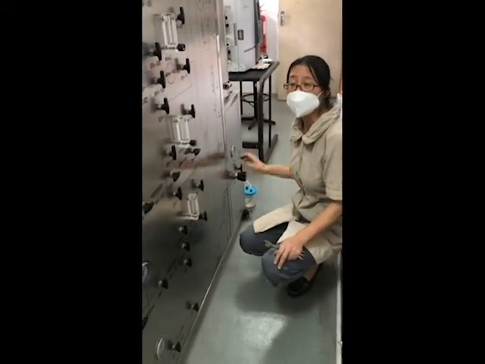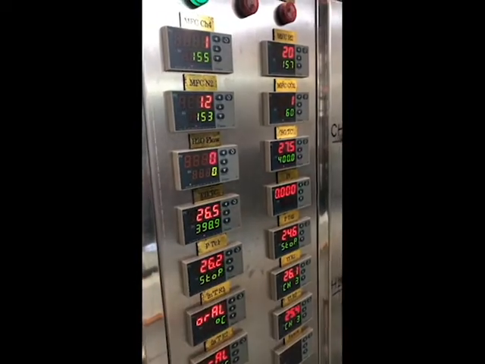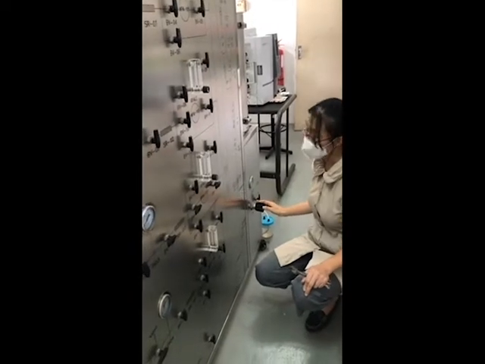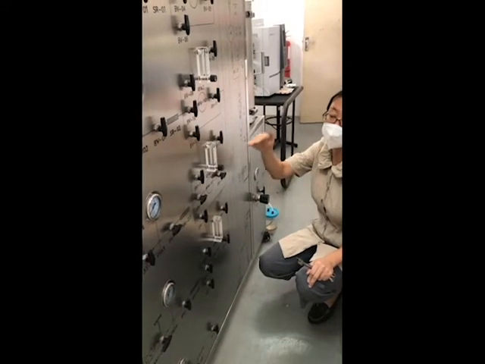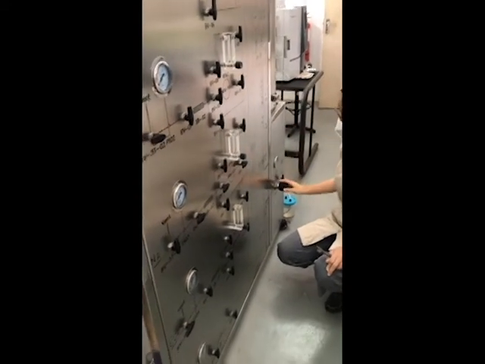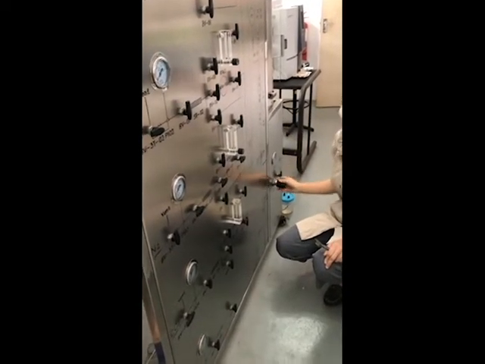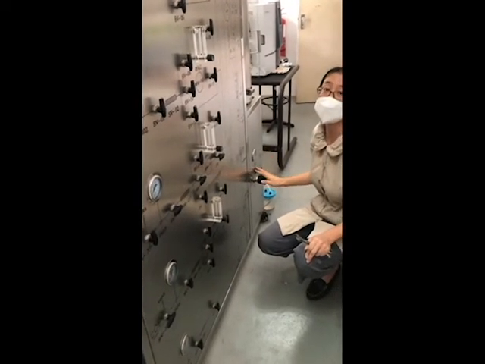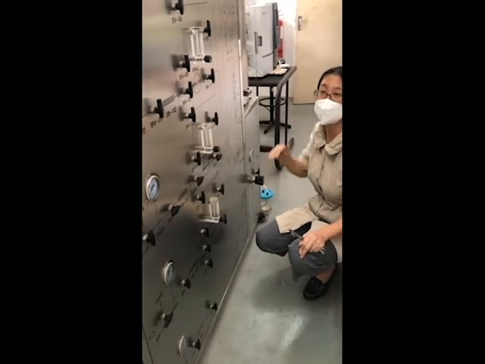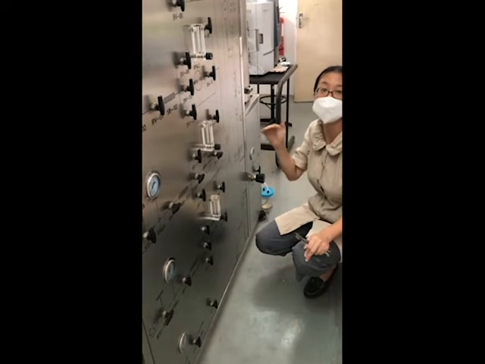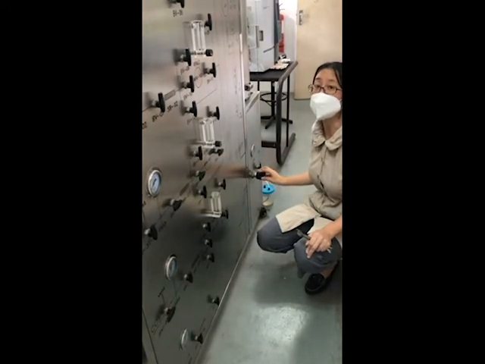If, when you adjust the mass flow controller, you find your flow cannot reach your setting value, that means the outlet flow is too small, because enough gas needs to be able to pass through the line. If you close this valve too much, your gas cannot flow out and cannot maintain a constant, continuous flow. So you need to open the bubbler valve slightly bigger.